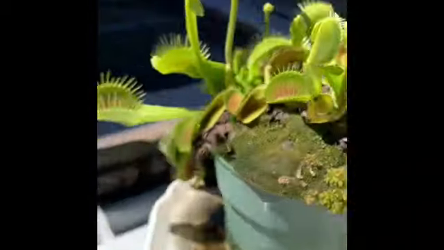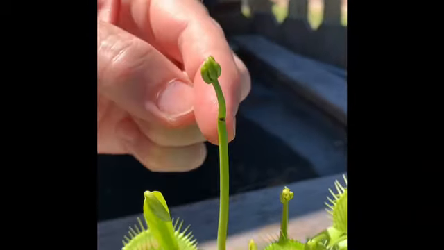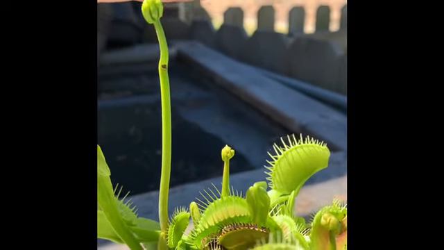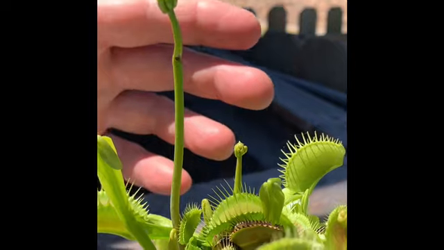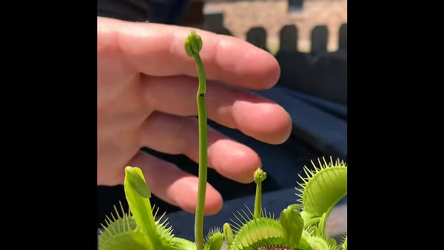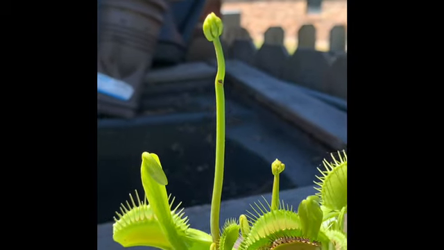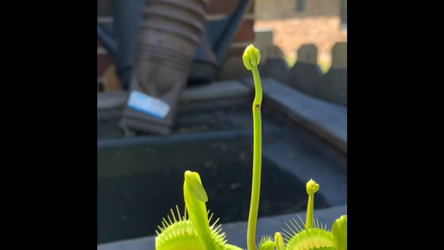Okay, and then over here on these, you can see these guys, the flowers starting to really shoot up. Of course, they want the flowers to open up way up above the carnivorous leaves because we don't want the carnivorous leaves eating the insects that are trying to do the pollinating. So they try and separate them by that means.